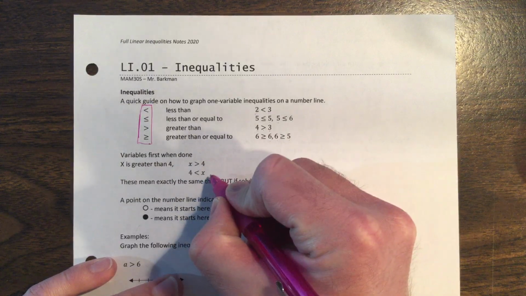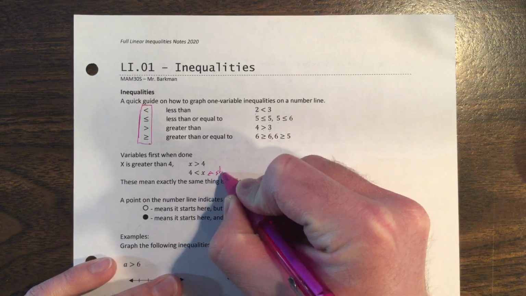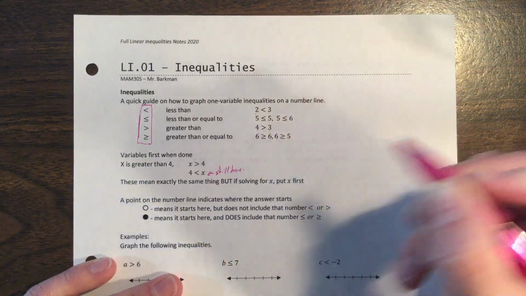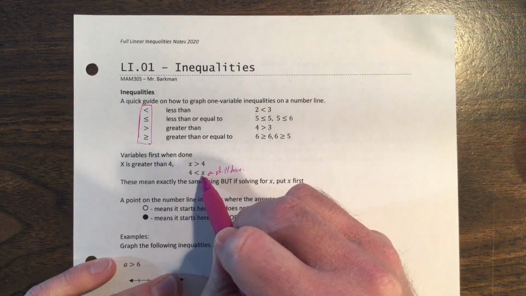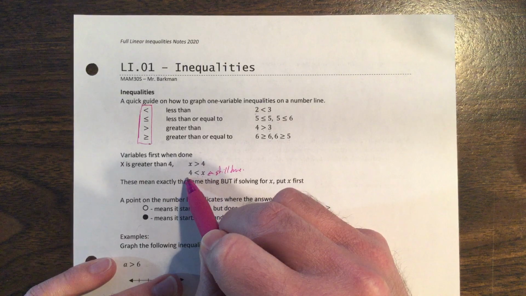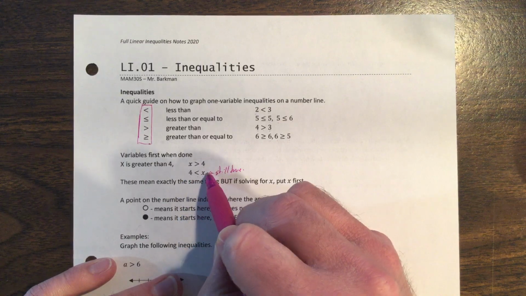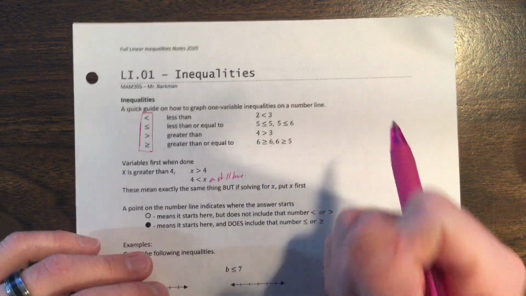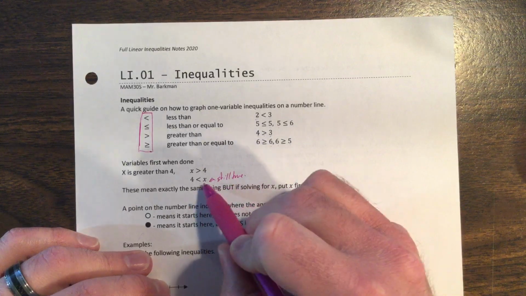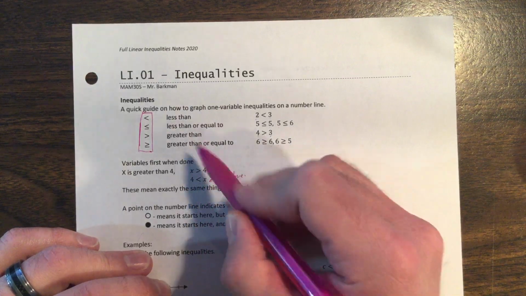Now this works as well, so this is still true, as it means the same thing. It says that x is greater than 4 if we read right to left, or it says that 4 is less than x. It's the same thing, just in the opposite way. So it's still true, but we want to write it in this way here.